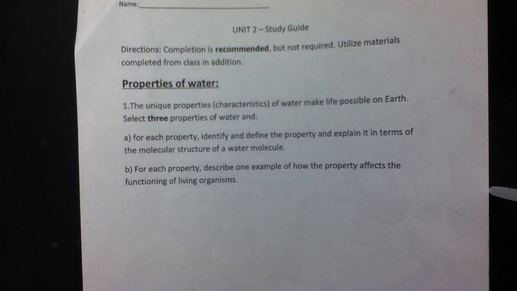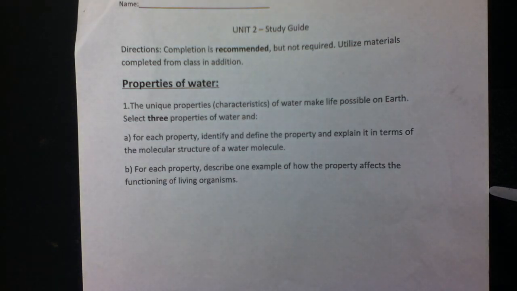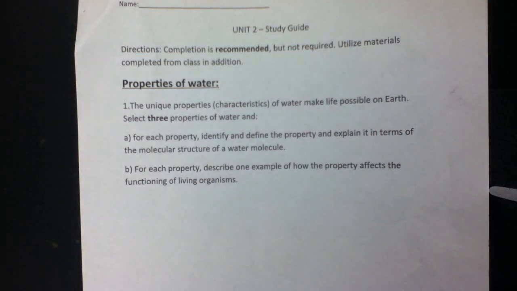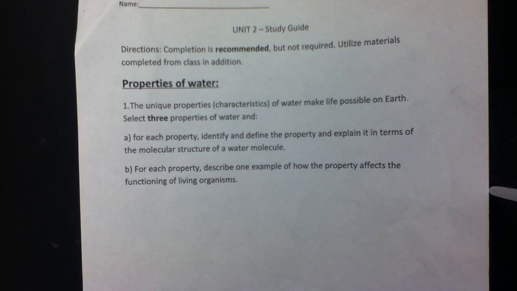We're taking a look at the Unit 2 study guide, and it says that the completion is recommended but not required, and you are to utilize materials completed from class in addition to this study guide. What I'm going to do for you is review the questions and the materials on the study guide in this quick video, and then you'll be able to follow along at your own pace, pause, ask questions. If you're in class with me, you can pause the video and ask me a question about something.